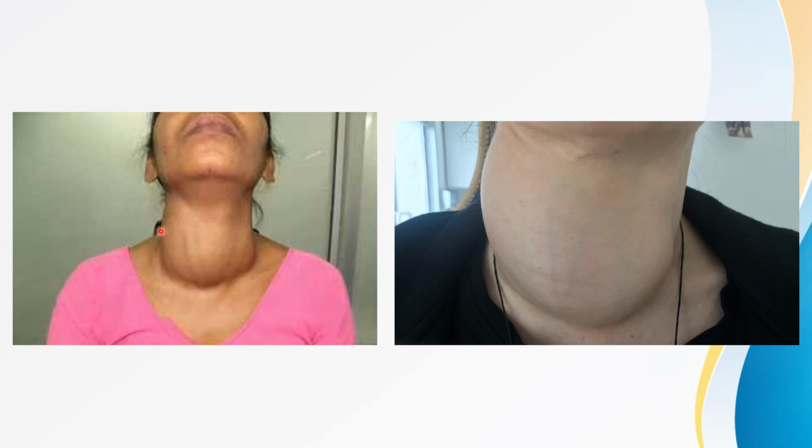So as you can see in this patient, onto the left side there is enlargement of the thyroid gland as well as onto the right side. However, this one is symmetrically large and this one is asymmetrically large. Okay, it's larger onto its right side than on the left side.